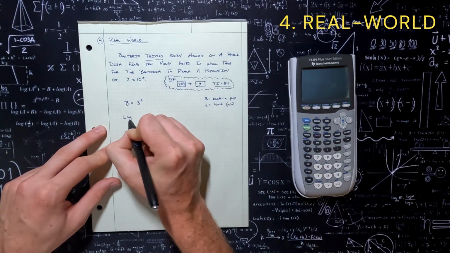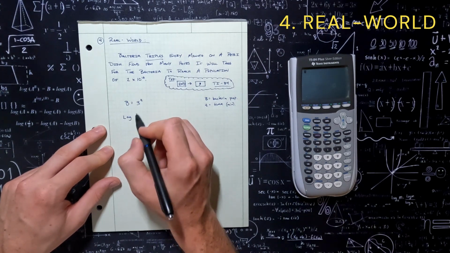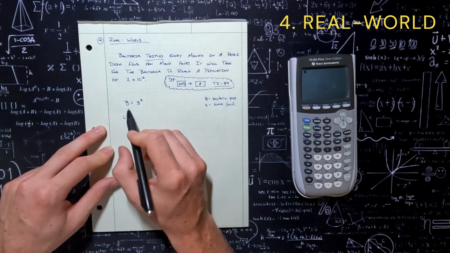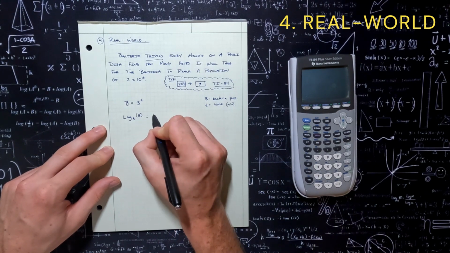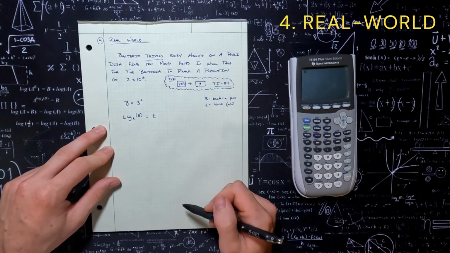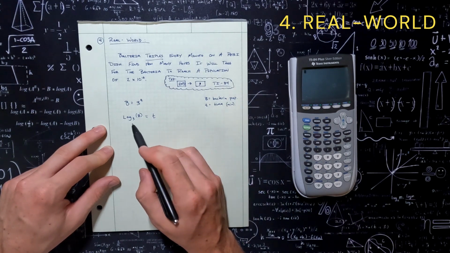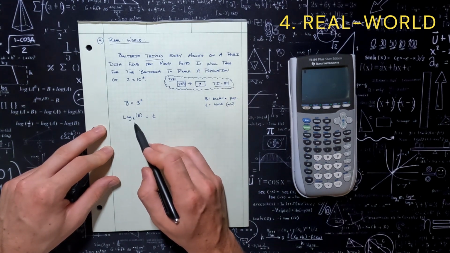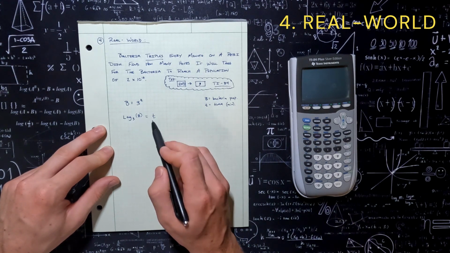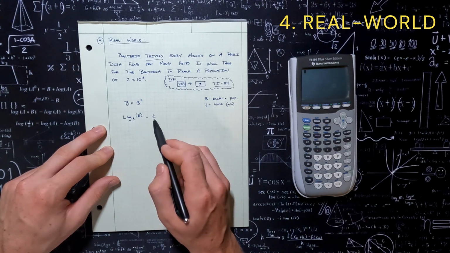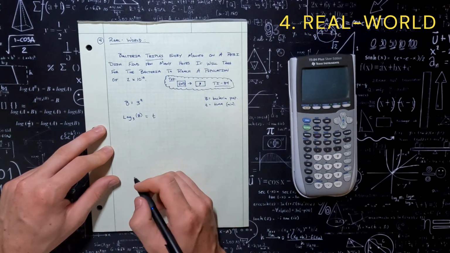So you have a log. If we want to rewrite this log, the base is 3, right? Our argument is B, the bacteria population, and that's going to equal the time it takes. So let's review this again real quick. Our base is 3, so that's A. Our argument is B, that's our X. And what we're finding is what we're raising that to, T, right? That's our Y. That's our exponent.